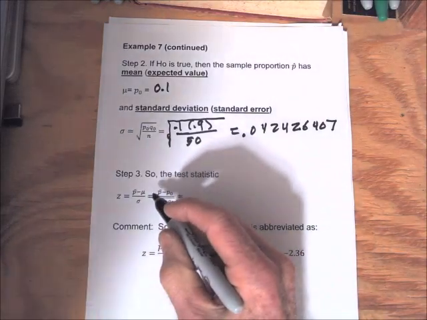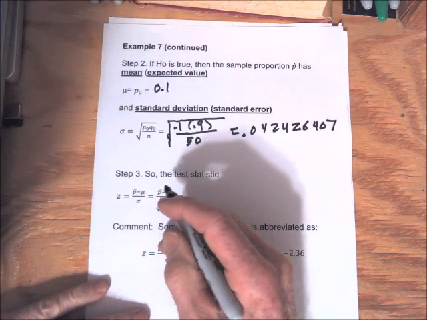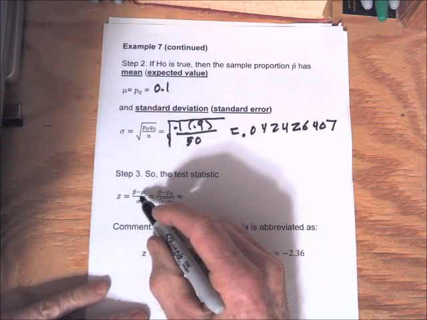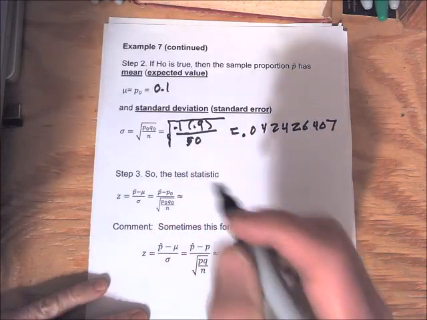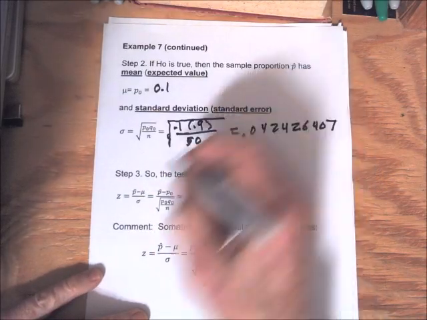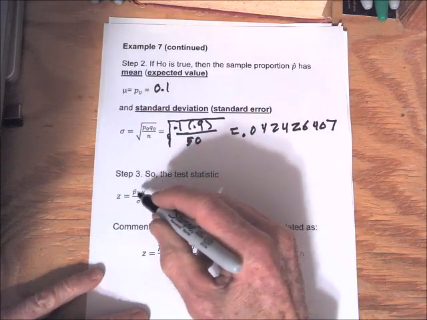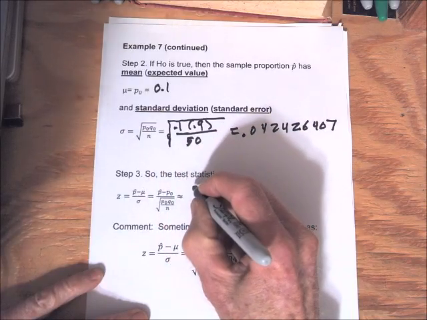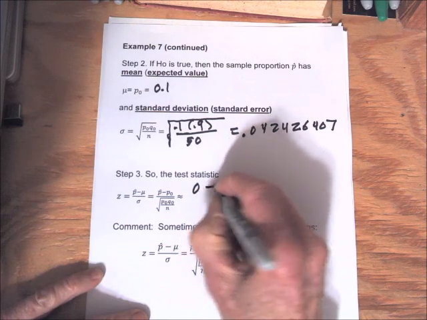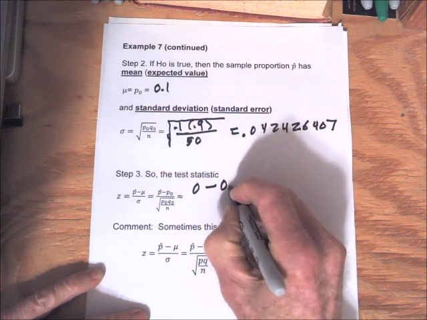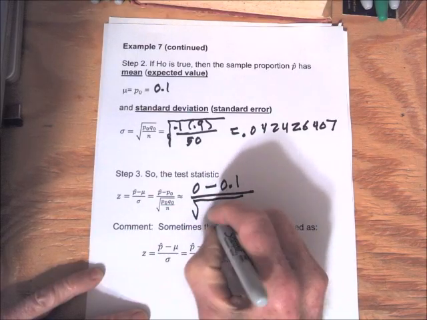So our test statistic is a z-score. It's basically a variation on the same formula we were working with earlier in the semester, except now it's applied to this situation. It's a score minus the mean divided by the standard deviation, but the score in this case is our sample proportion, which was 0, and the mean of p hat is 0.1, divided by the standard deviation of p hat.